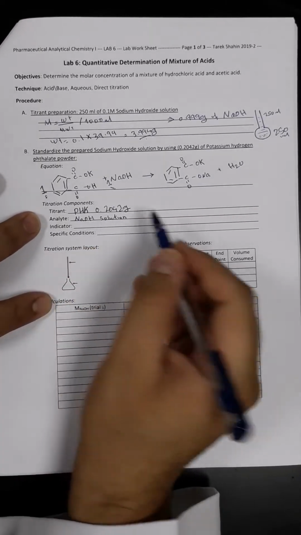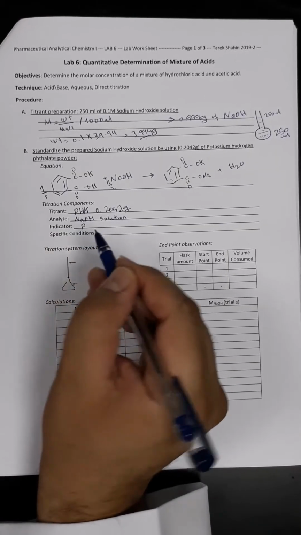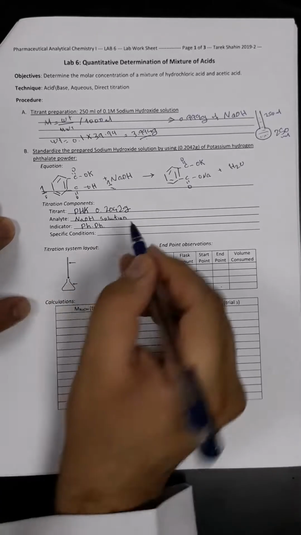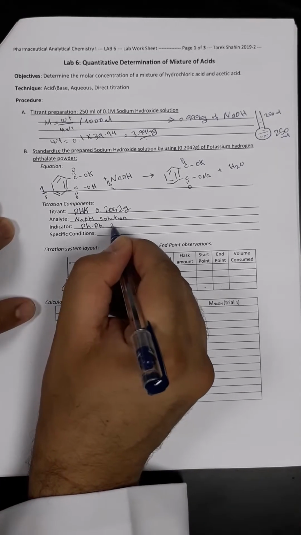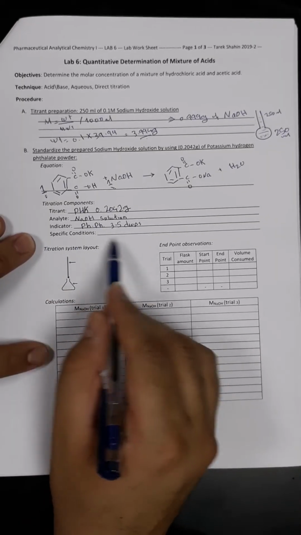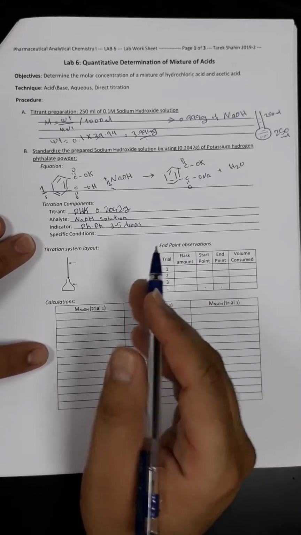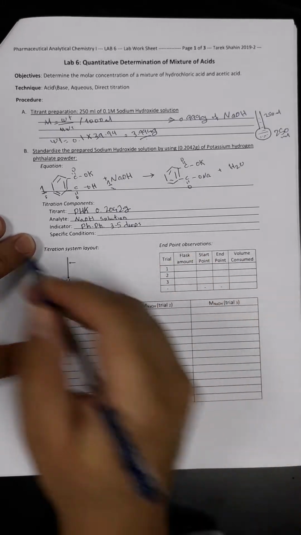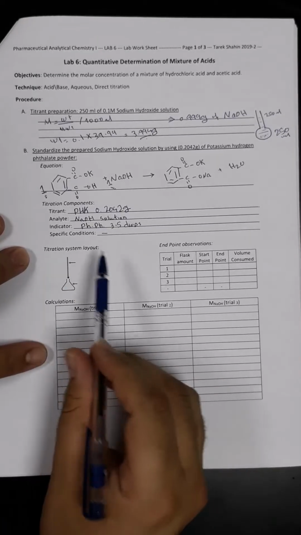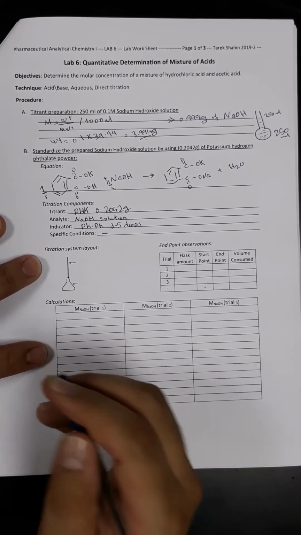The indicator in that case, we can use phenolphthalein. So this is the phenolphthalein indicator, and from that we will take 3 to 5 drops. Specific conditions, we usually specify if the experiment needs heating or a proton donor or any other specific condition, which is not applicable in today's experiment. So the titration system layout, we have to draw it, so we will do the practical in a quicker and more precise way.